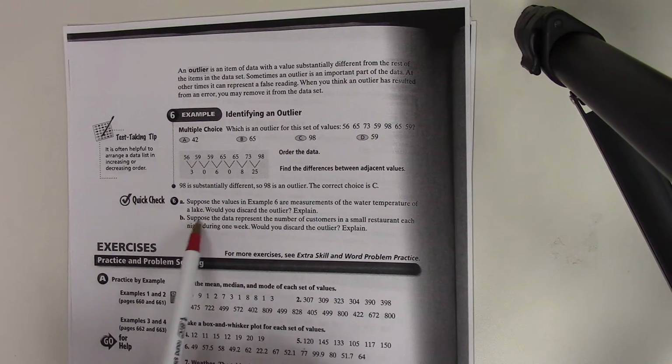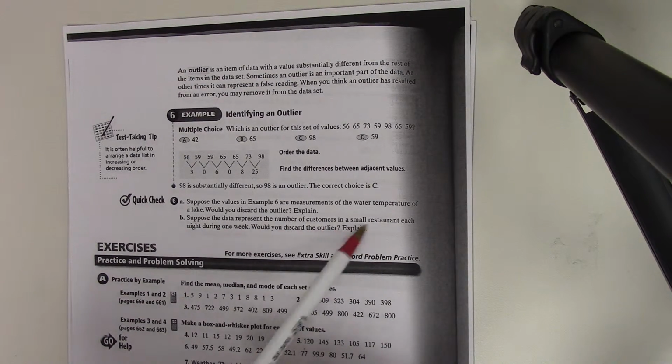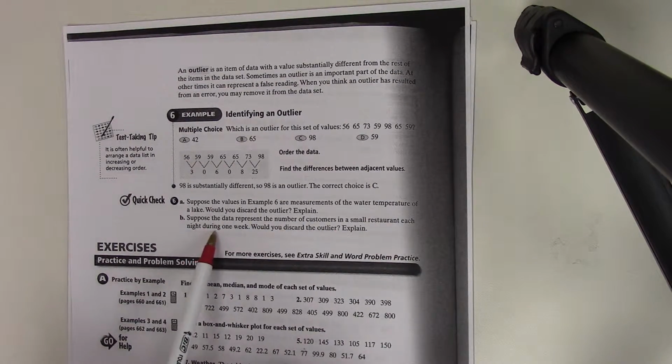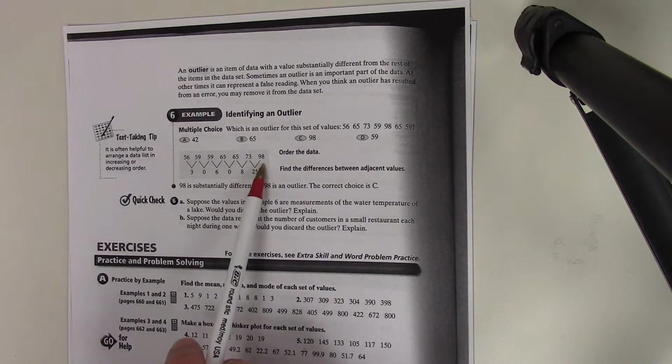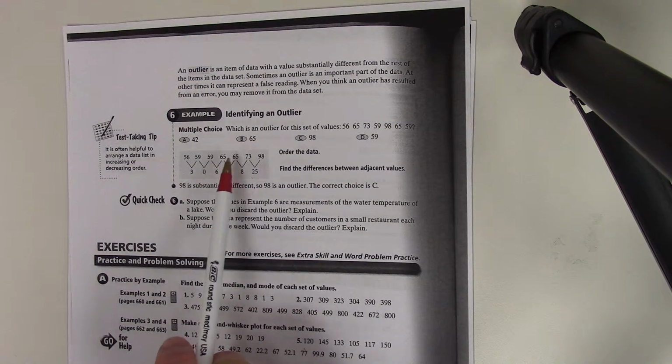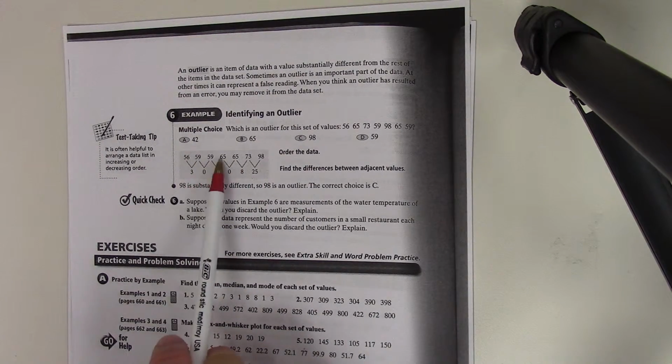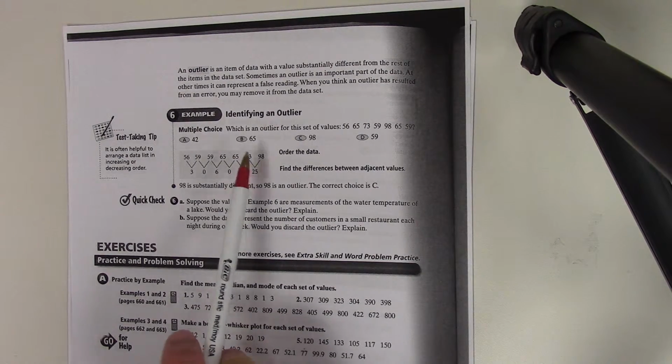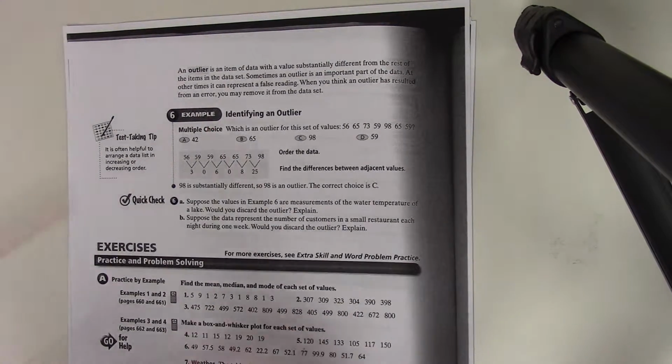However, in part B, suppose that it represents the number of customers in a small restaurant each night during the 1 week. I probably wouldn't, because you're thinking about the course of a week. Maybe this is Sunday, Monday, Tuesday, Wednesday, Thursday, Friday, there's a little bit more, and then Saturday's their busy night. Well, then that would probably make sense in terms of what they need.